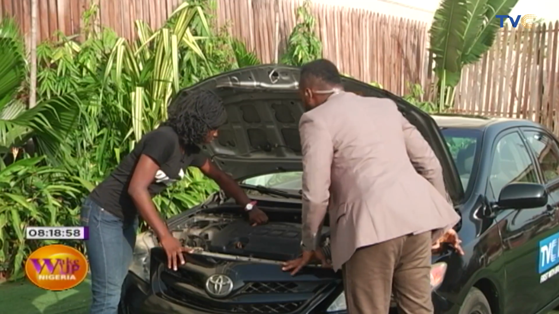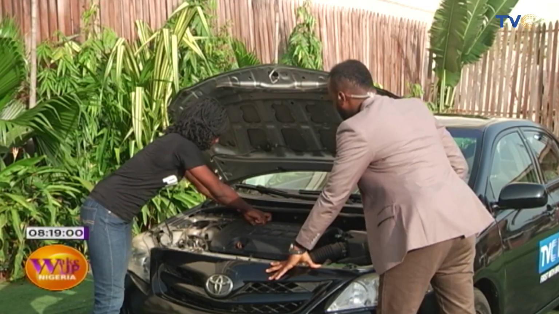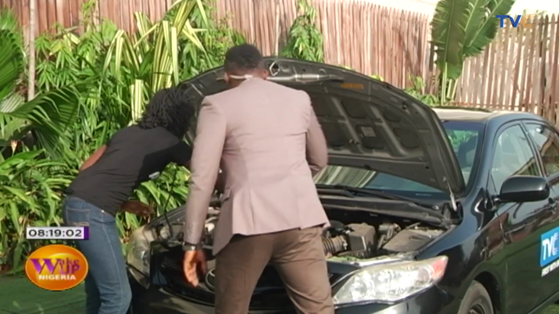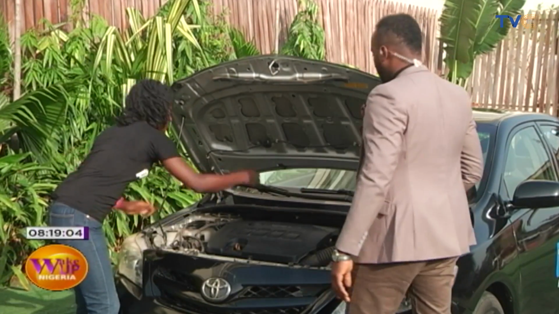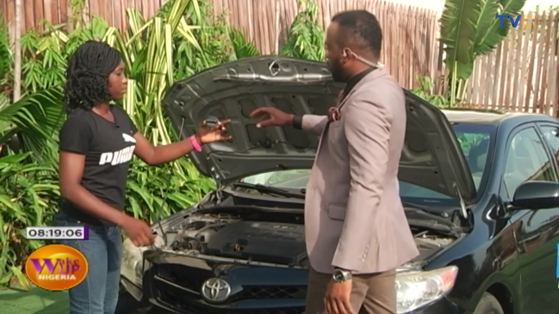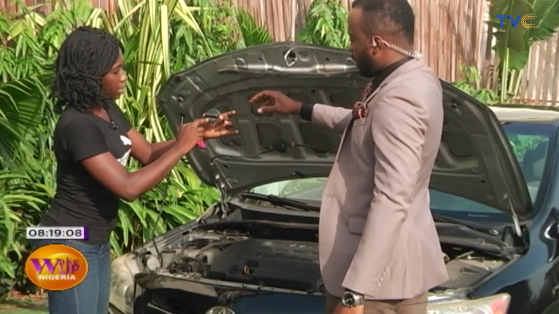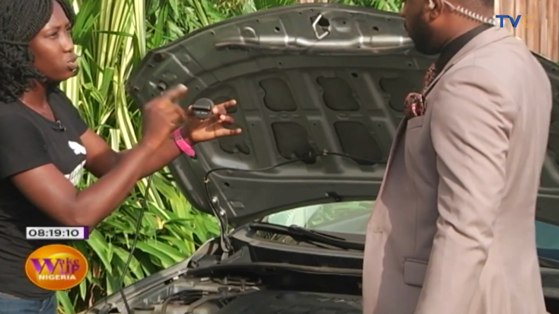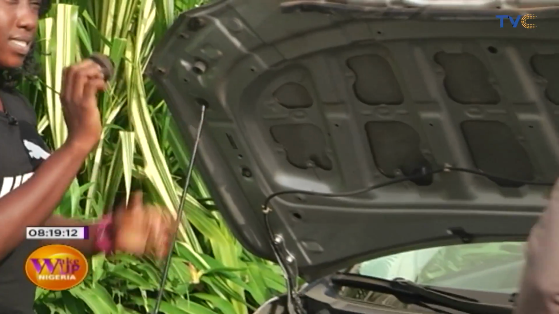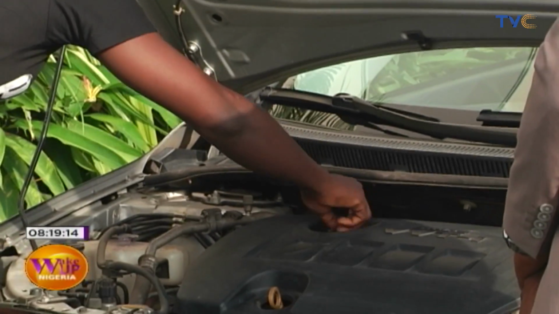Now, I'm going to try and loosen this. That's a little bit stiff. I got it out. Now, this is the engine oil filler cap, and you can see it's written there, SAE 0W20. This is what is recommended for this car.